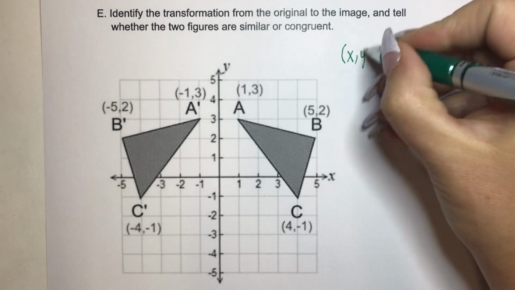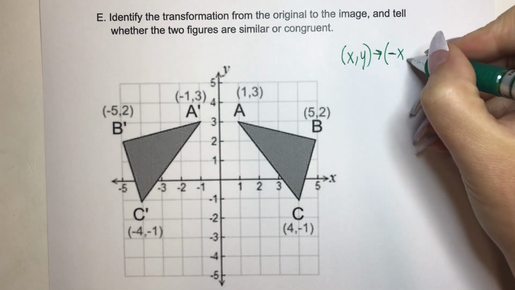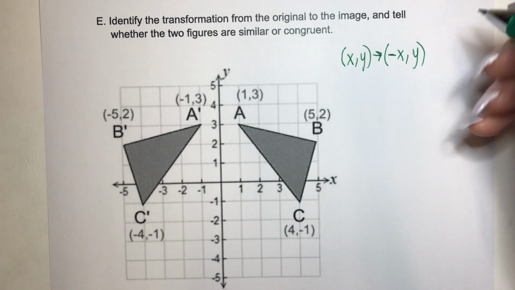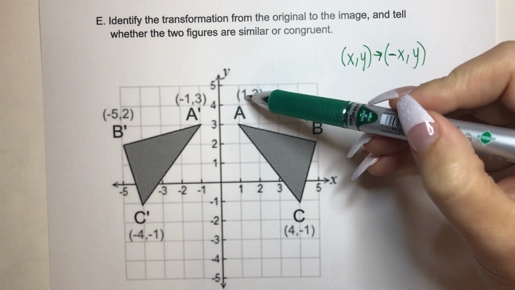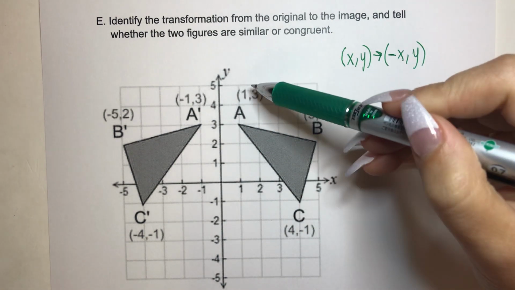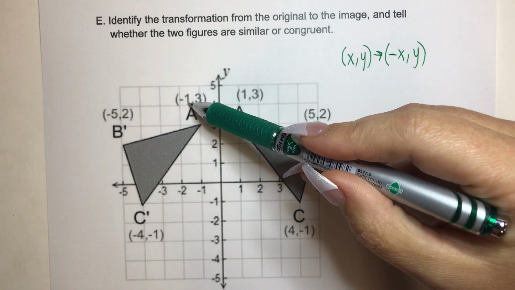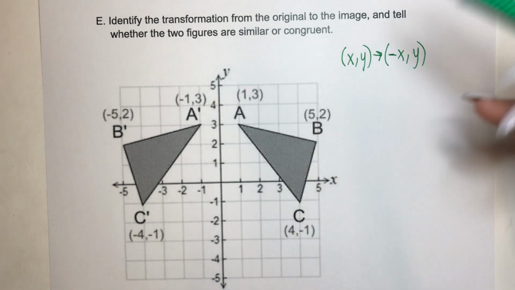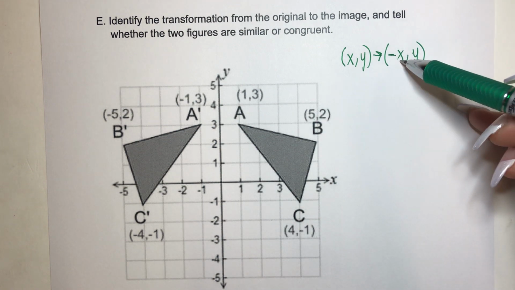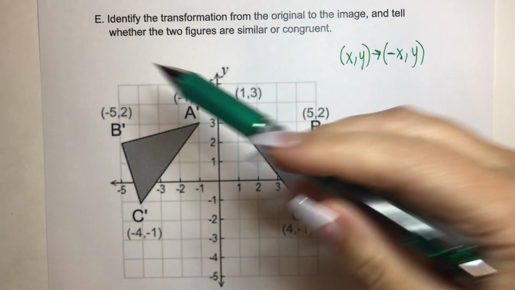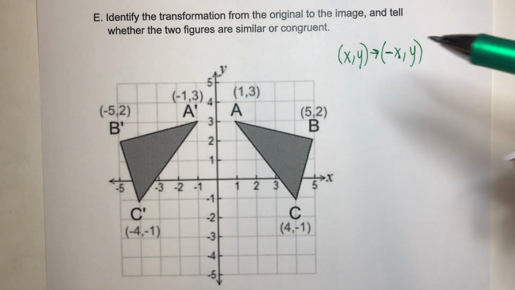Okay, so what is the rule for the reflection? Let's check that. (x, y) goes to (negative x, y) for the reflection across the y-axis. So let's see if that's true. So we have our x here, and then for the image, the x should be negative, which it is, and the y should stay the same. Okay, so that one works. Let's look here for 5, 2. The x should be negative, so it should be negative 5, and the y stays the same, which is 2. And that works as well.